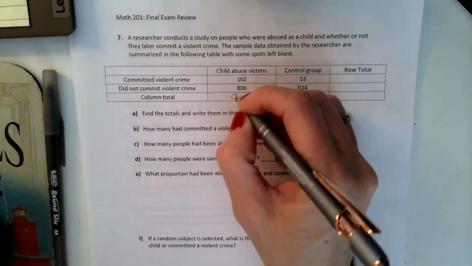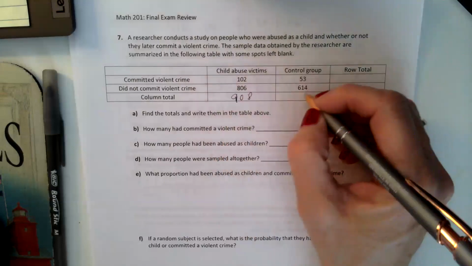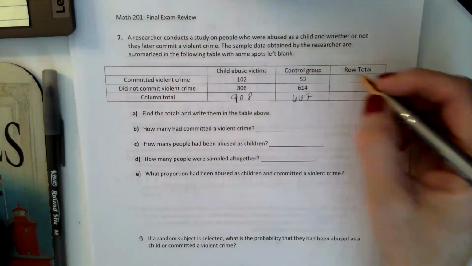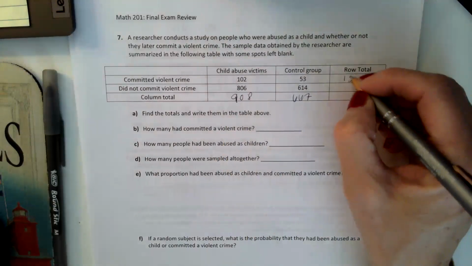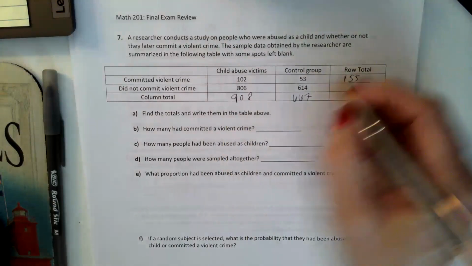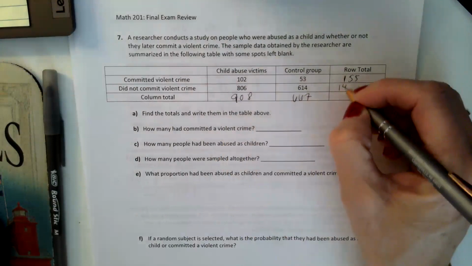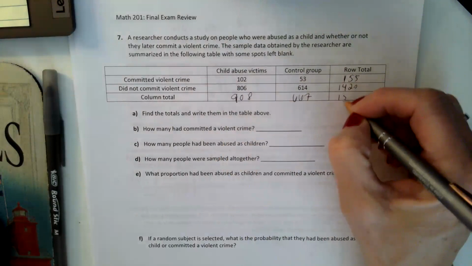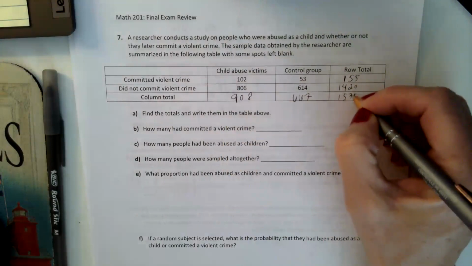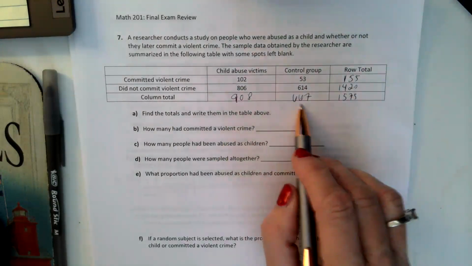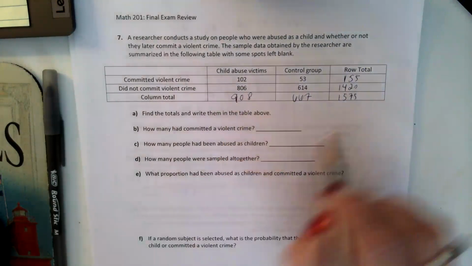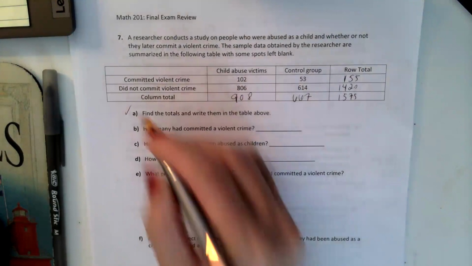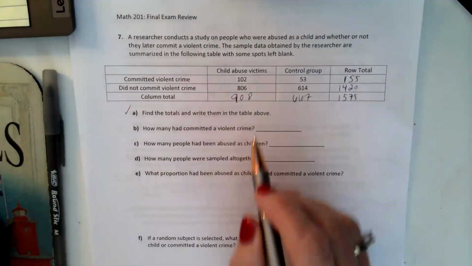So that's going to be 908 and 667. And then my row total is going to be 155 and 1420. And so my rows total to be 1575, and my columns also total to be 1575. Okay, so that's A. Find the totals and write them in the table above.